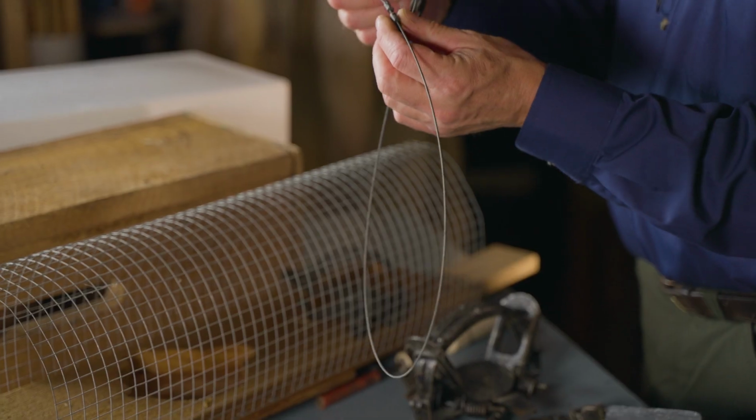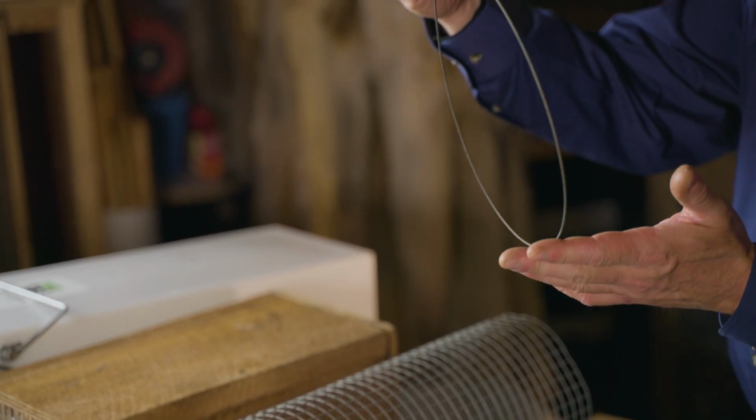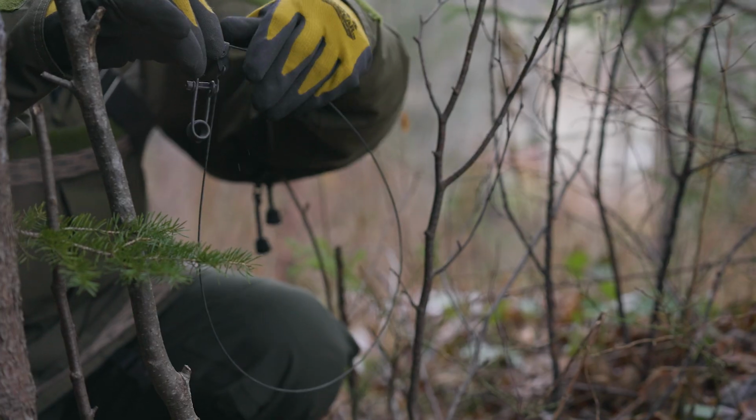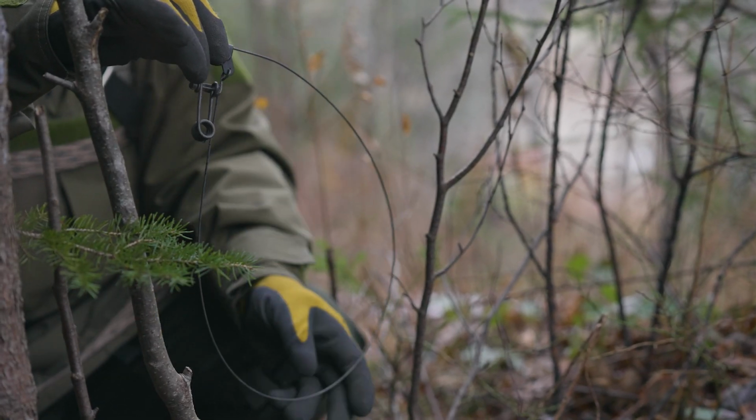Other factors can affect selectivity. If we look at killing neck snares, for example, what can influence selectivity is the size of the loop or the height the loop is from the ground, which can target one species but will avoid another.